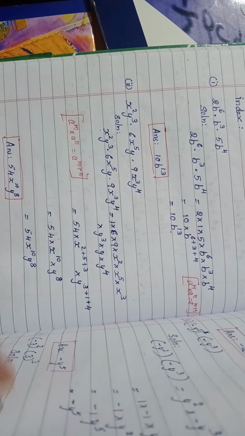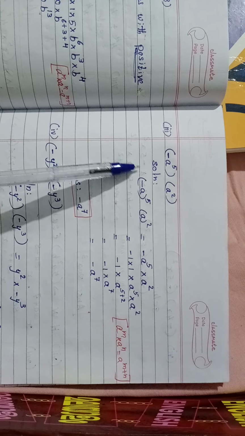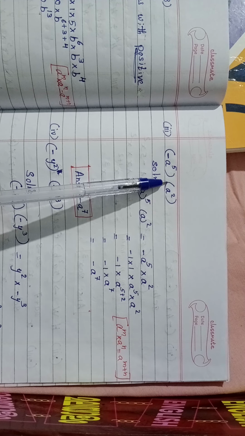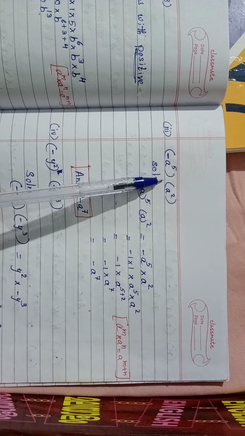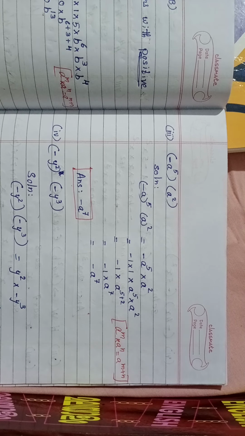Now next, question number 3: negative a raised to 5 into a square. So between brackets, no sign means it is into only. For doing this question, I will explain first.